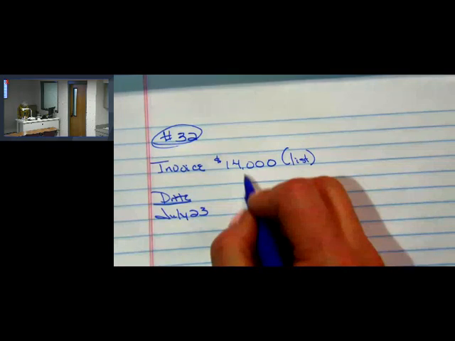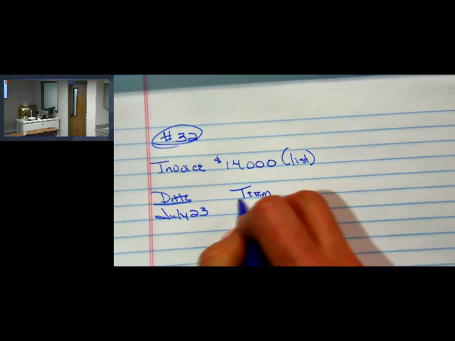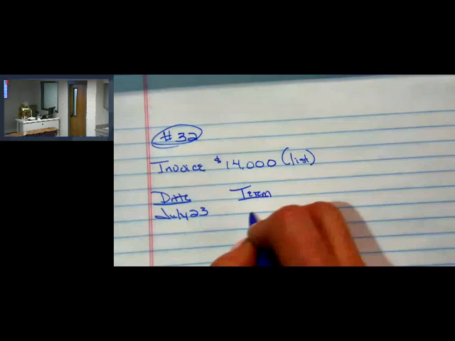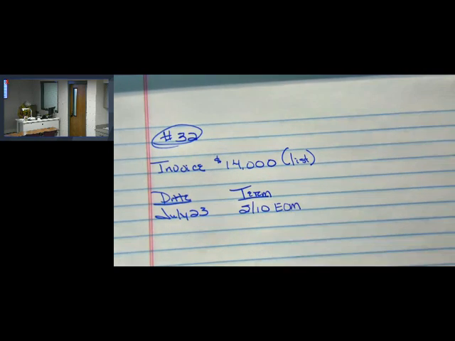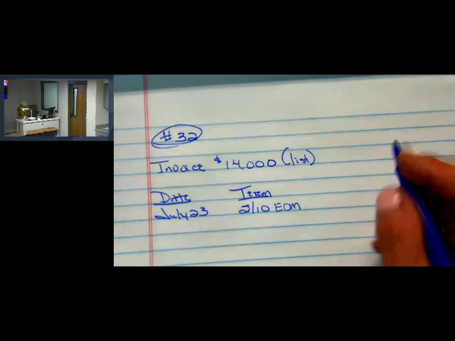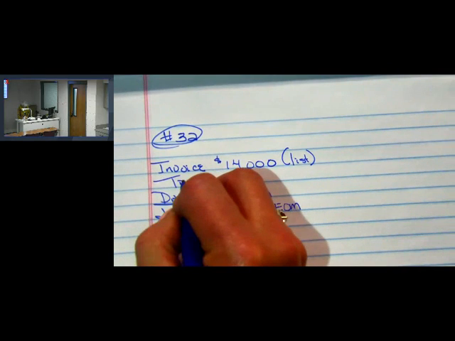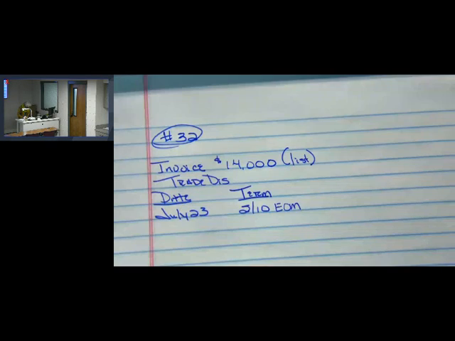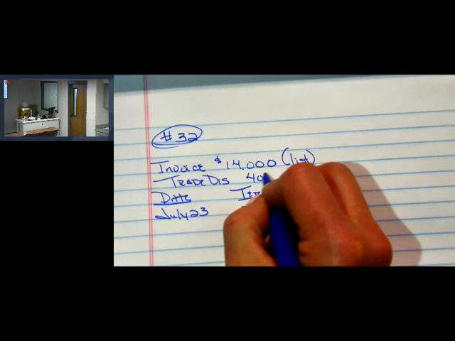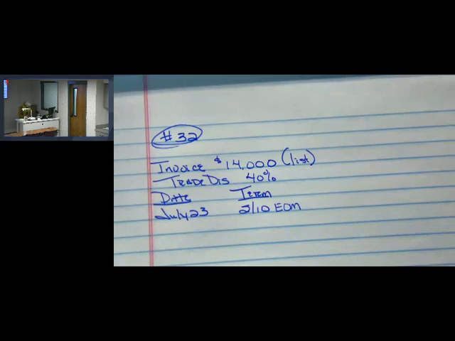It has terms of trade of 2/10 EOM, end of month. Oh, I love this one. And they're also offering a trade discount of 40%. Oh, that's pretty good. A 40% trade discount on top of it.